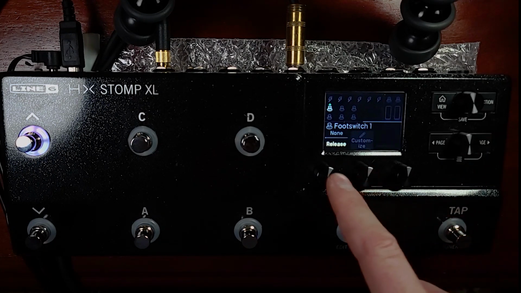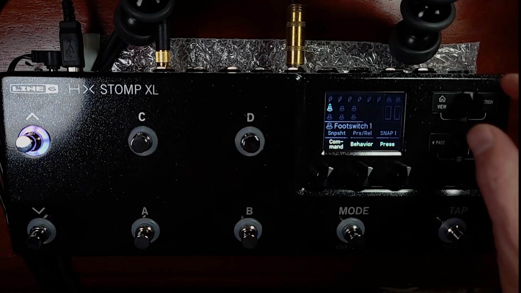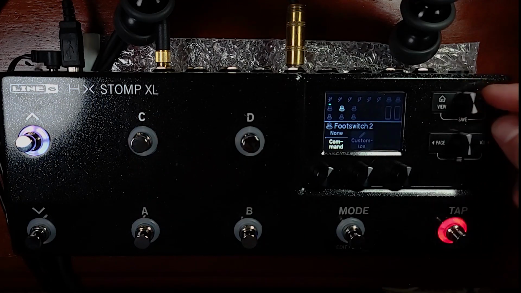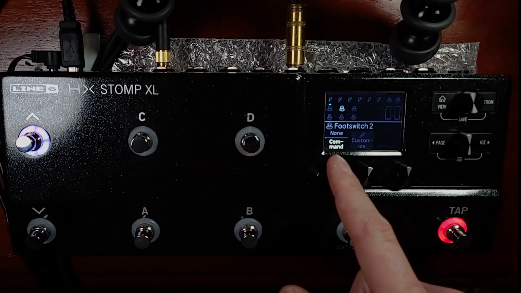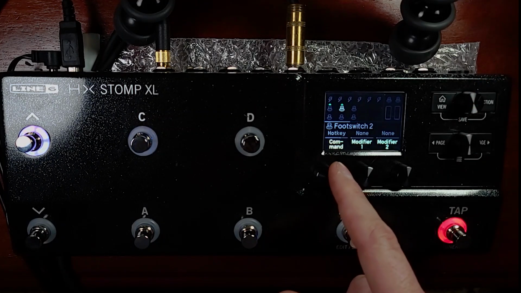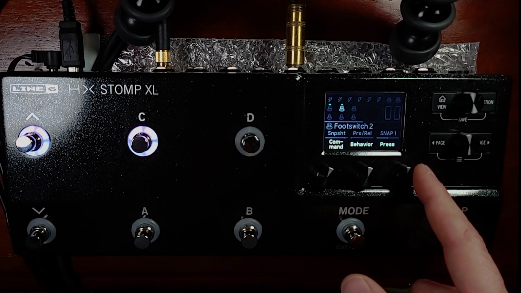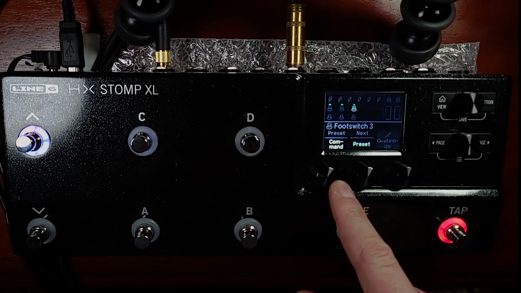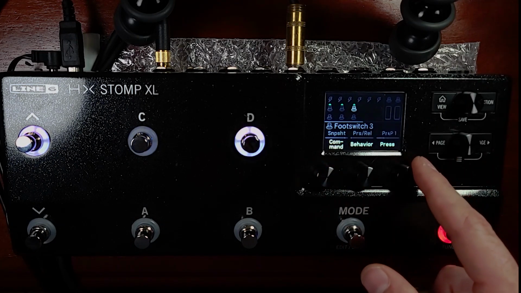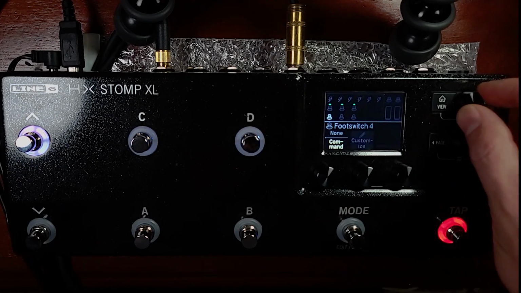I guess eventually we'll get a customize function. And then we want to go to foot switch 2. So I'm just using this top encoder to navigate to foot switch 2. Same thing. Turn this until we get to snapshot, press release. On press, we want to go to snap 2. And we are going to repeat this for the rest.